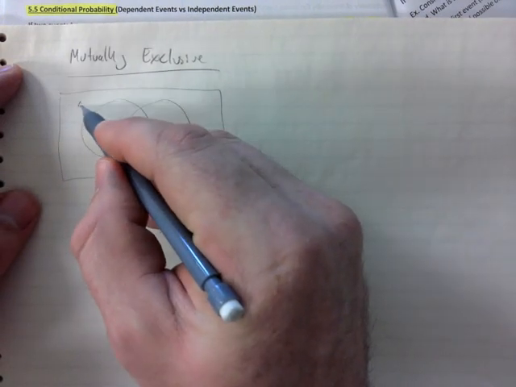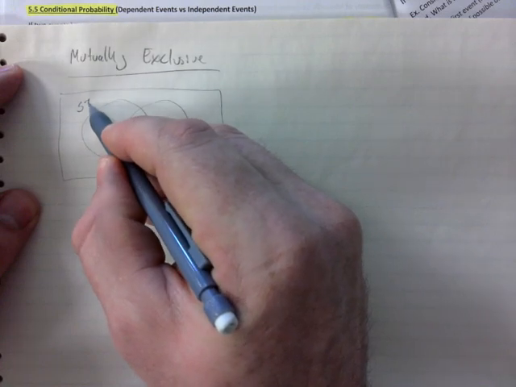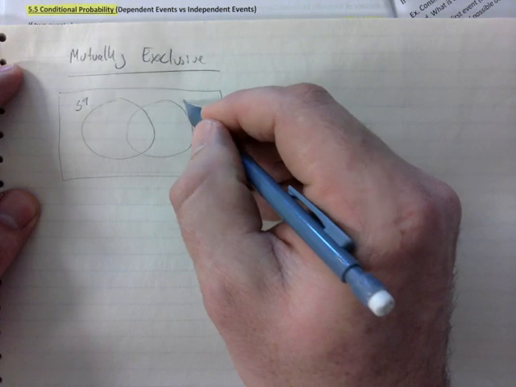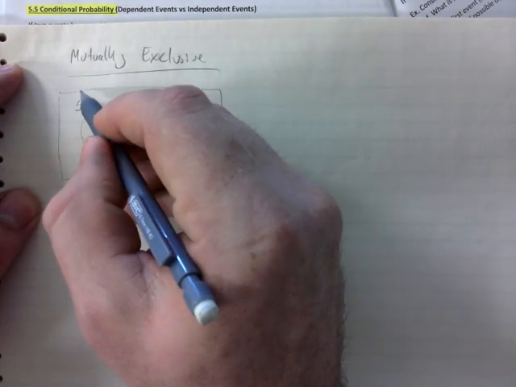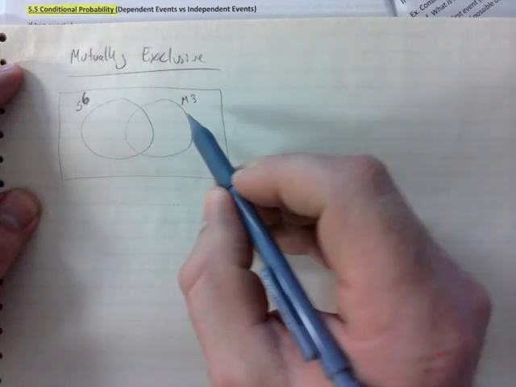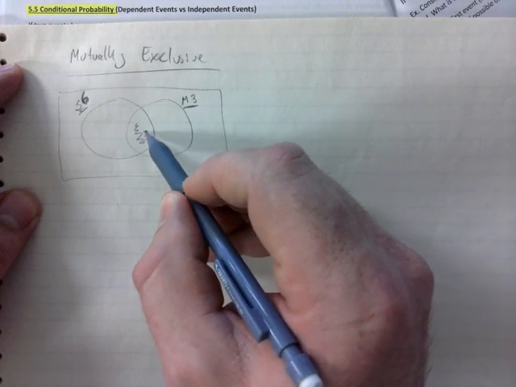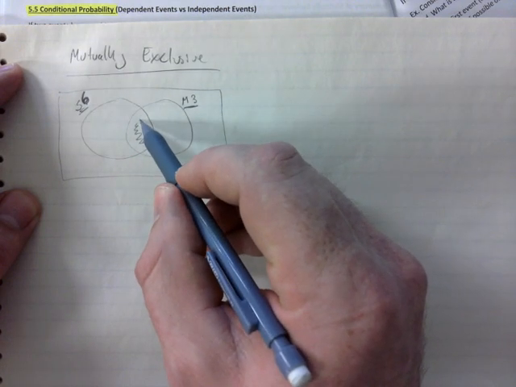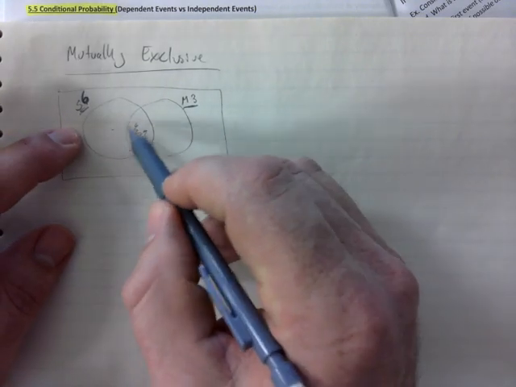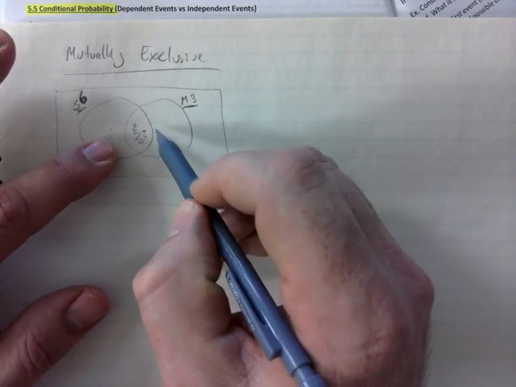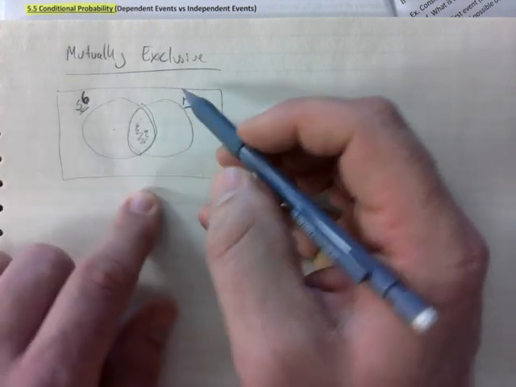So for example, a sum of 6 or a sum that is a multiple of 3. There is something in here. There's instances where you're double counting those events. So that's what we're interested in. Whether or not we're double counting, do we need to adjust for this and subtract the overlap or not?